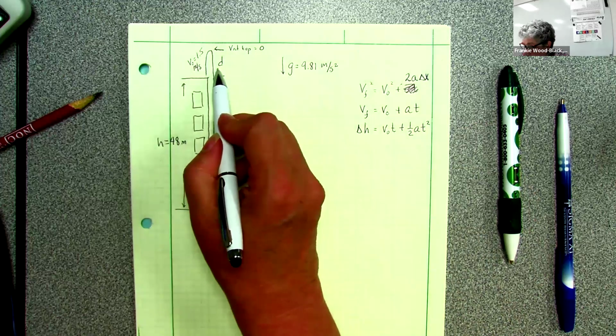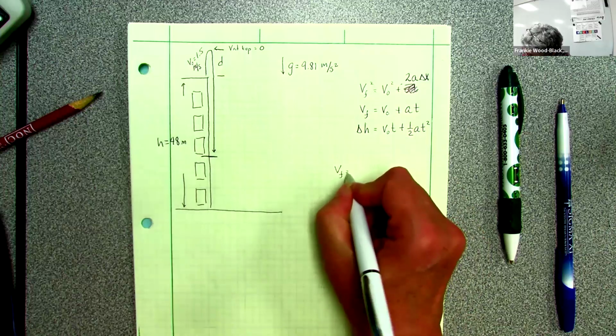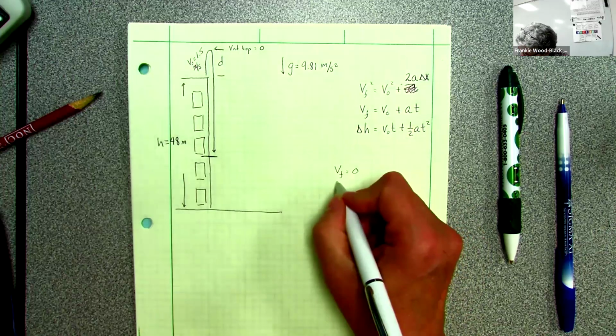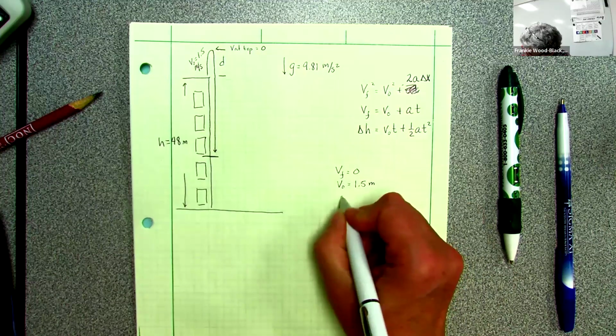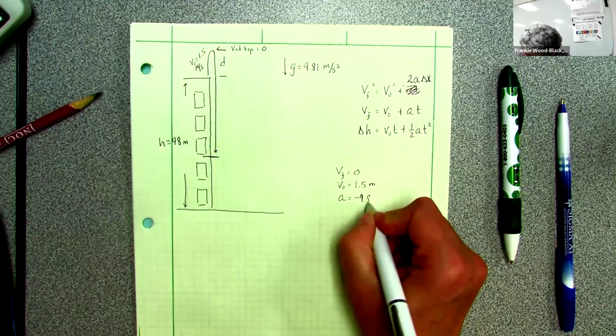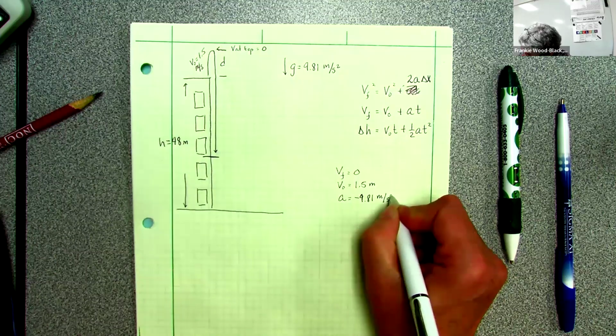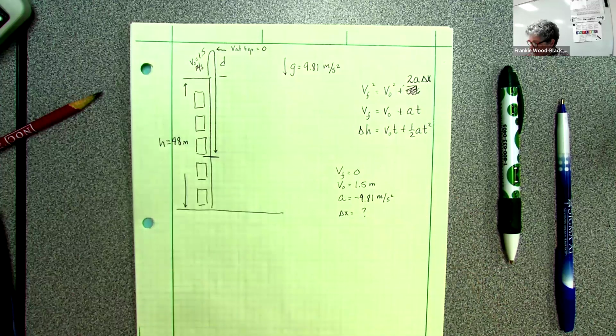Well, if I want the distance that the ball goes up, I know my final velocity is equal to 0. I know my initial velocity is equal to 1.5 meters per second. I know my acceleration is equal to a minus 9.81 meters per second squared. And I want to find the change in position. That's what I want to find. So I can get that.